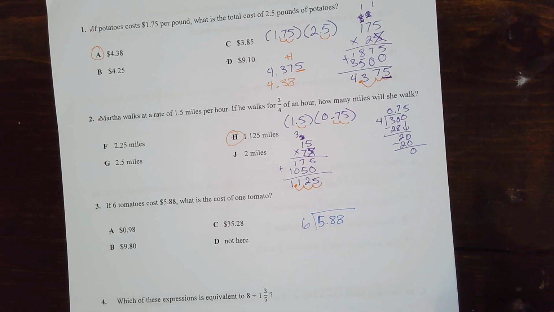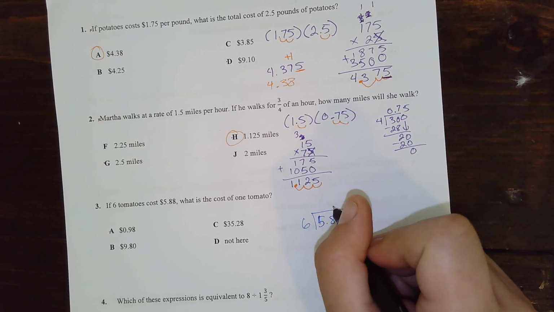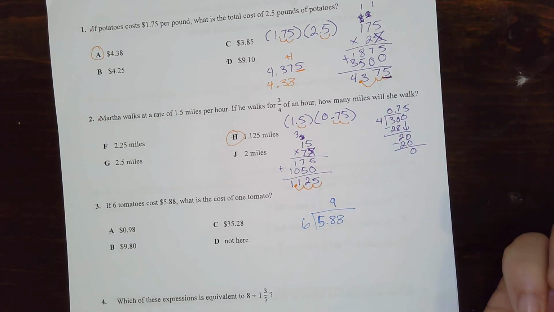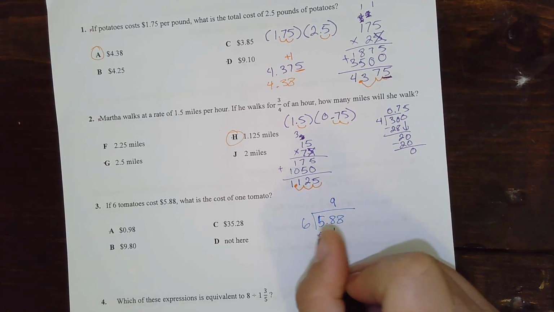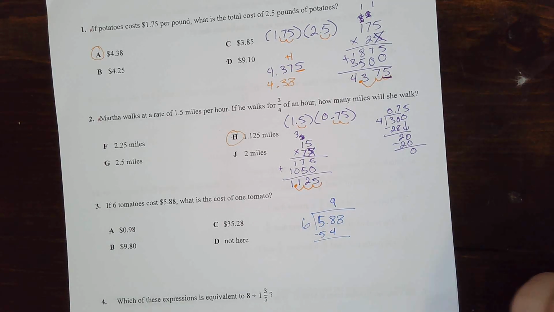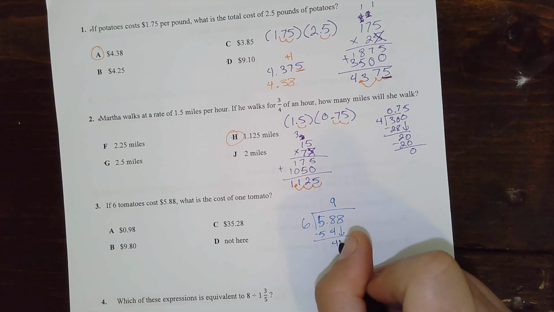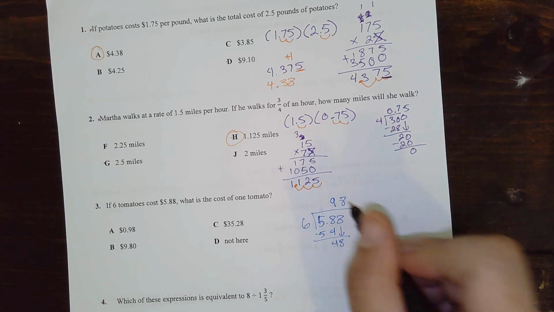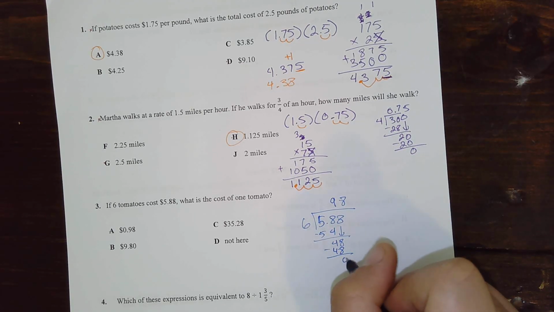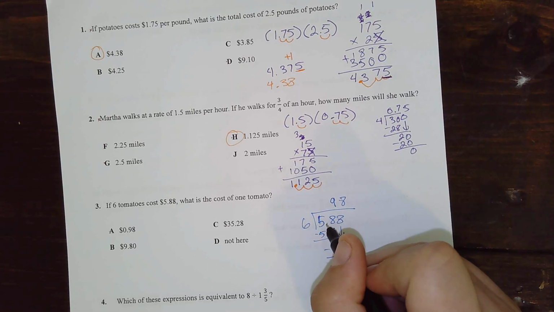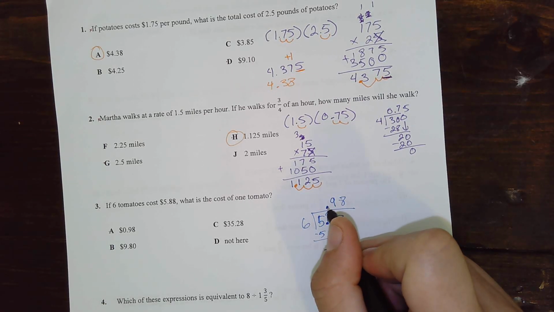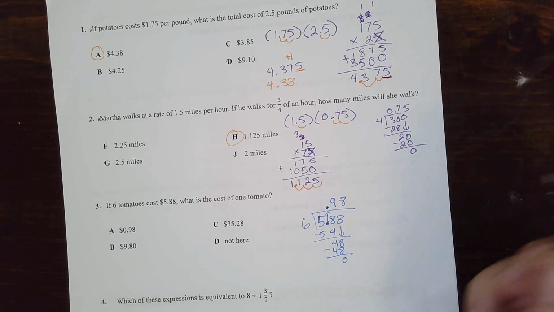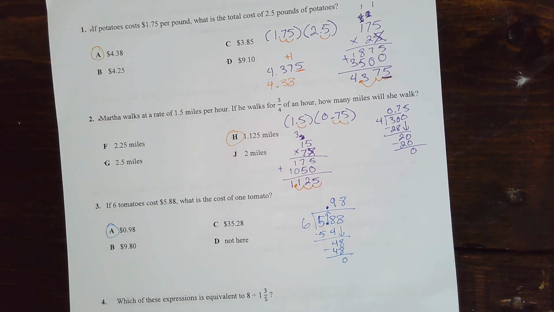So 6 times 8 gives you 48. 6 times 9 will give you 54. So 6 times 9 gives you 54. 8 minus 4 is 4. And when you bring down your 8, we know that 6 can also go into 48 8 times. We have nothing left. We bring this decimal up. And the cost of 1 tomato is going to be 98 cents.